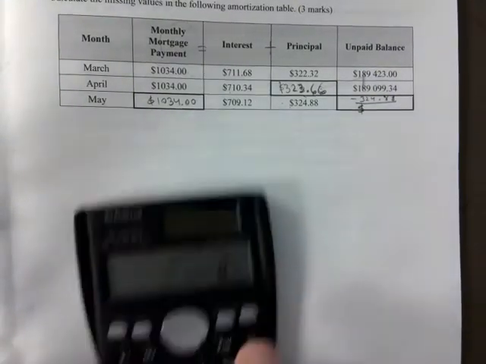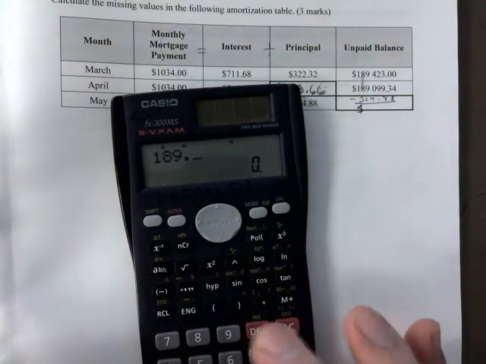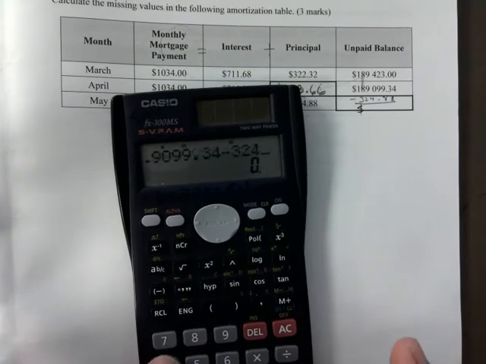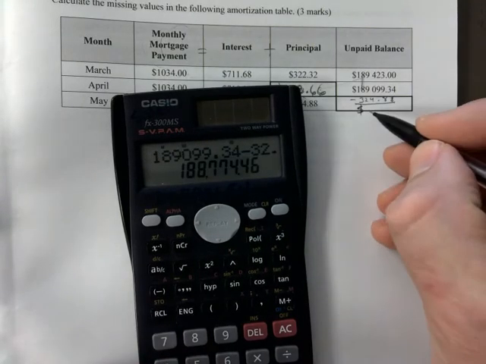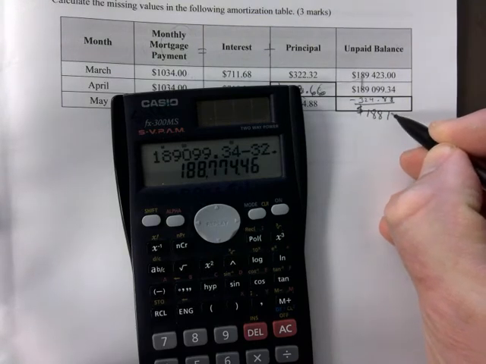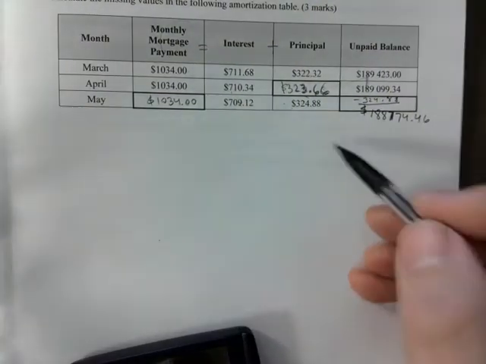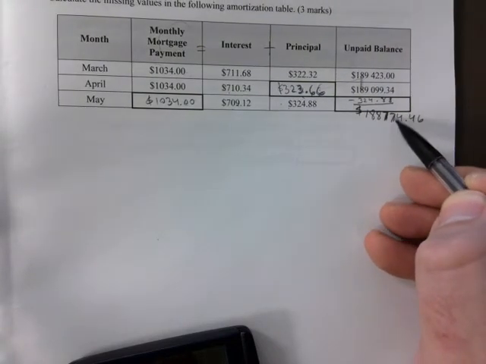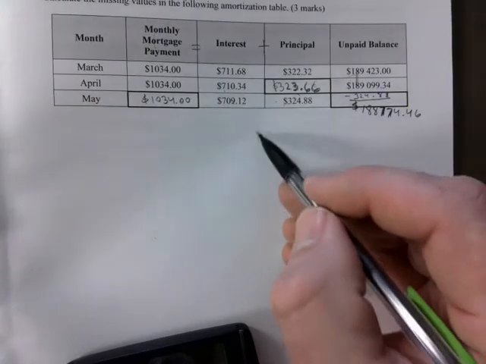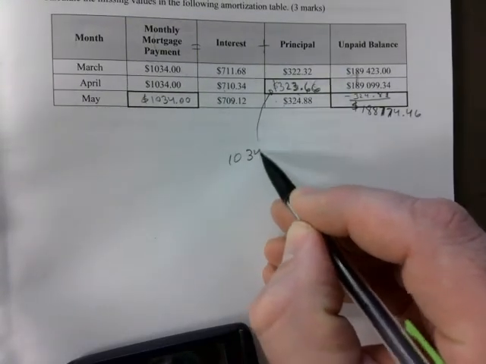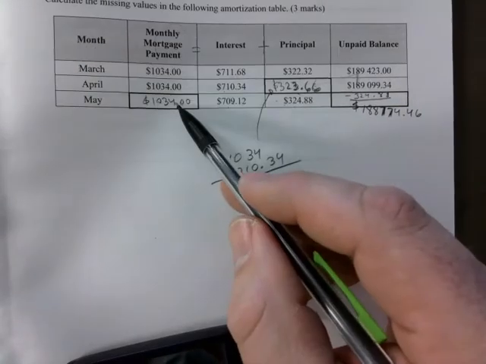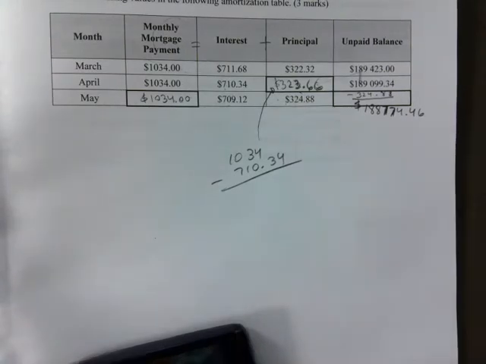And we get 188,774.46. Please don't show the work like I just did here. I just do it outside here somewhere. I would just say fill this in and get it that way, right? How did we get that number? We went 1,034 minus 710.34. This stays the same. Okay, so you have that.